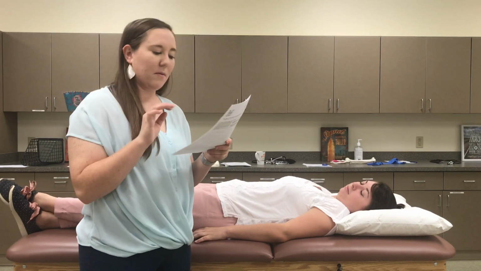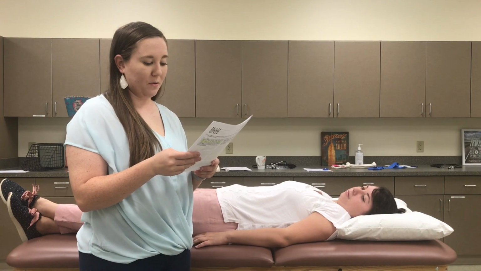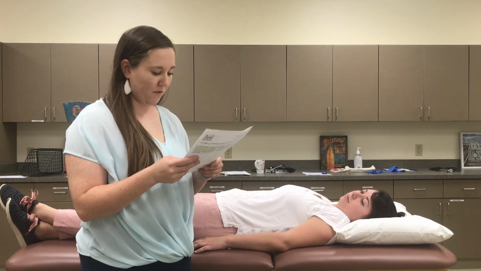So a 0 would be if they can perform both tasks correctly, a 1 would be if they perform one task correctly, and 2 would be they perform neither. So Jean would receive a 0 for that as well.